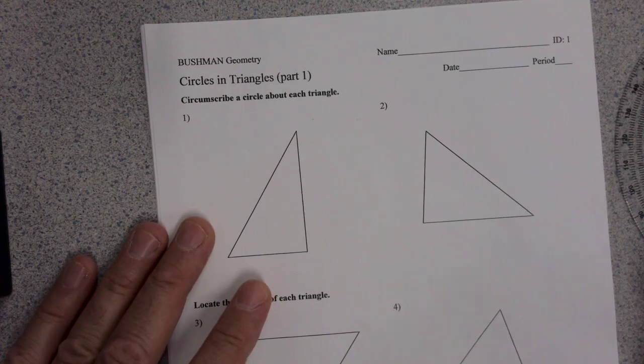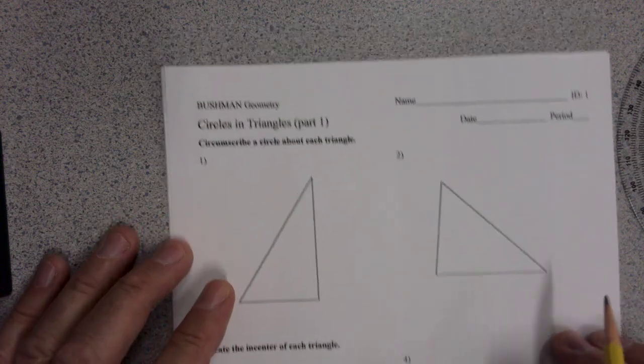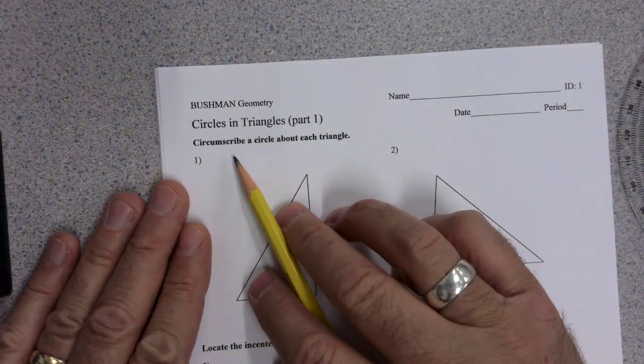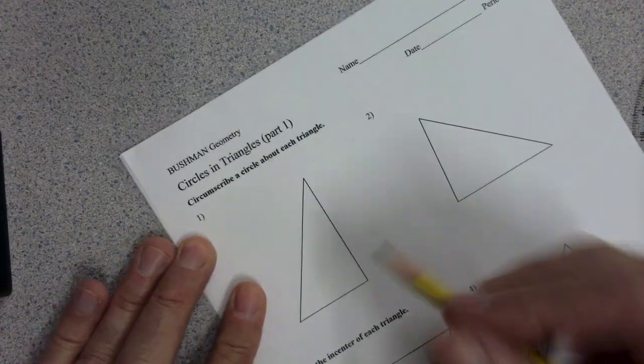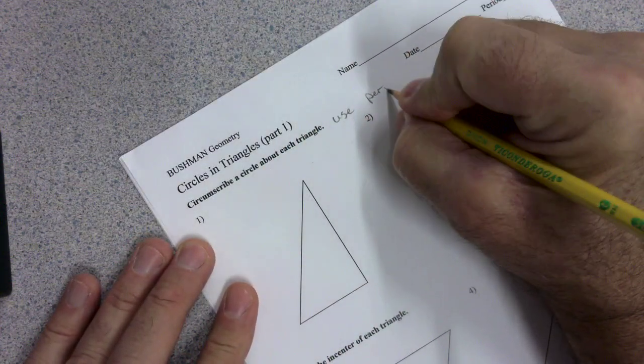All right, this assignment proved kind of hard for some people. I want to remind you, in the top part, when it says circumscribe, you're going to use perpendicular bisectors. So I'll put a little note here. Use perpendicular bisectors.